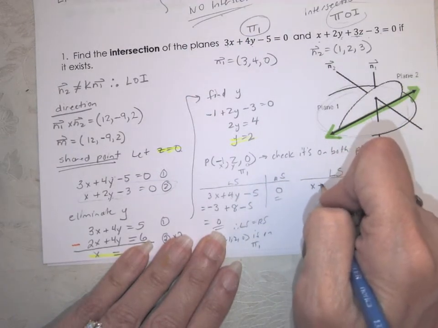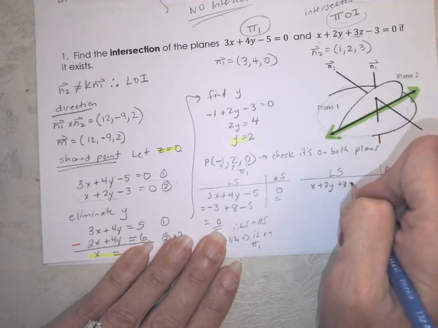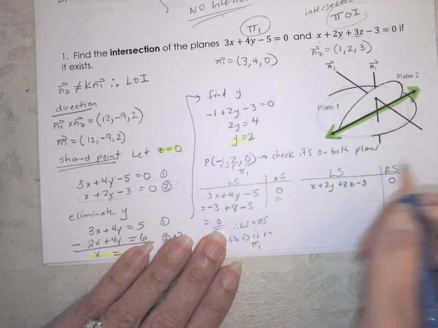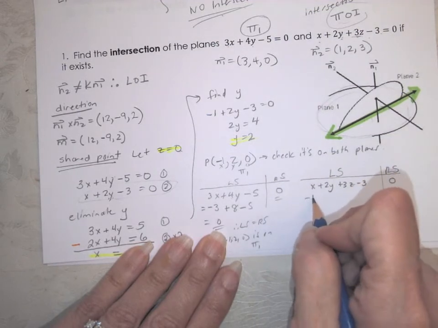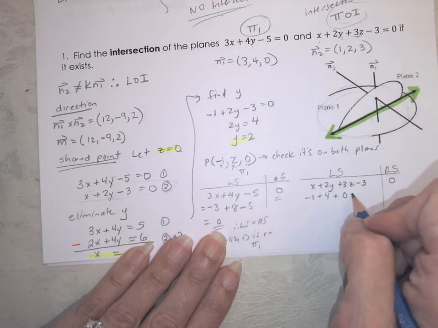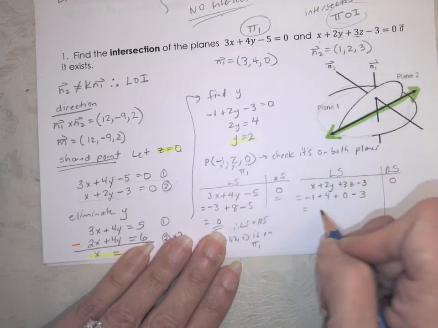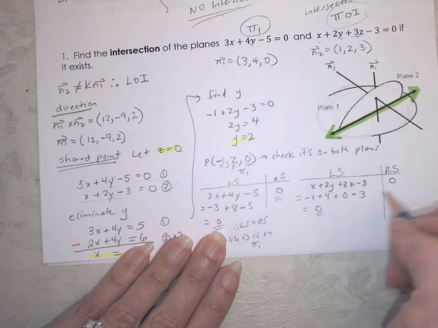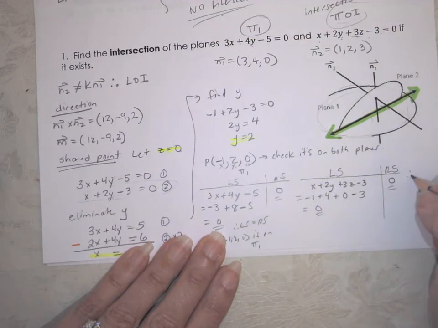But I'm going to write it out because it's the first time that we are doing this. So I'm checking x to be negative 1, y to be 2, z to be 0, and that does give us 0, which means that therefore P is on pi 2 as well.